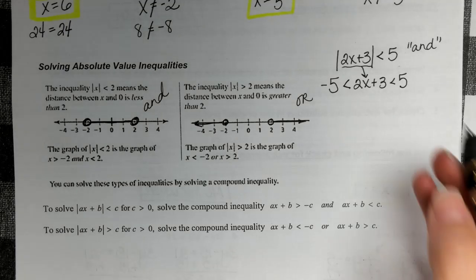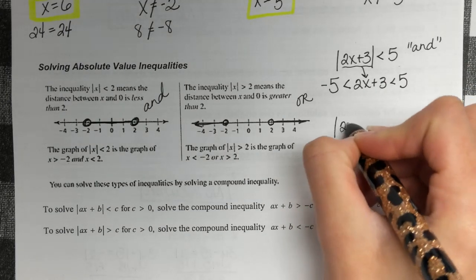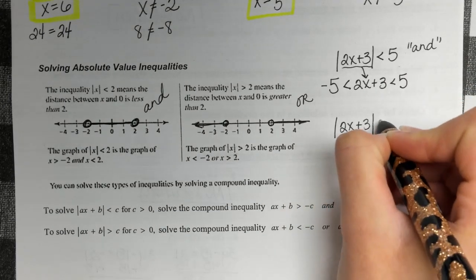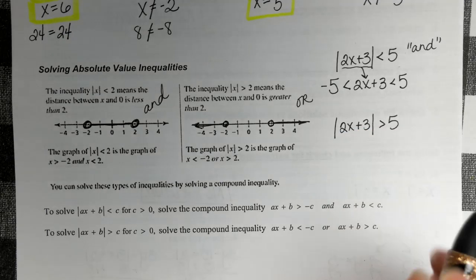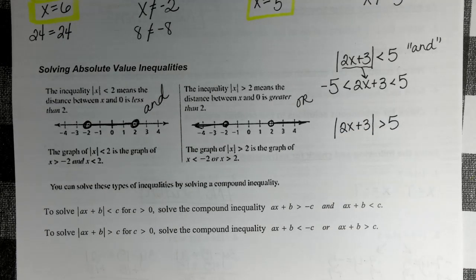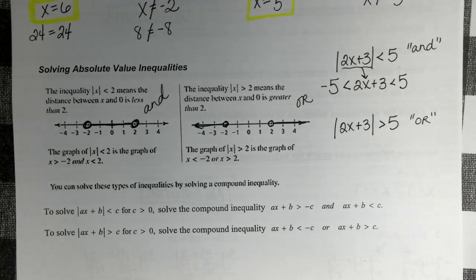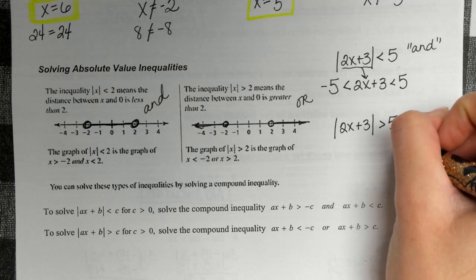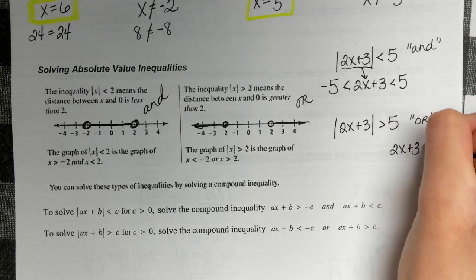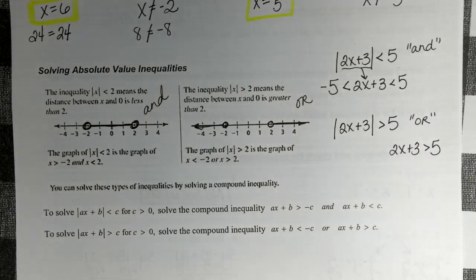Now, if I had that same absolute value of 2x plus 3, but now it is greater than 5, I want away from 0. I don't want it close to 0, I want it away from 0. So this is going to be my "or." My right inequality is going to be 2x plus 3 is greater than 5 because positives are always going to go on the right.